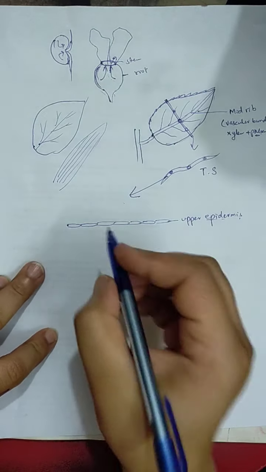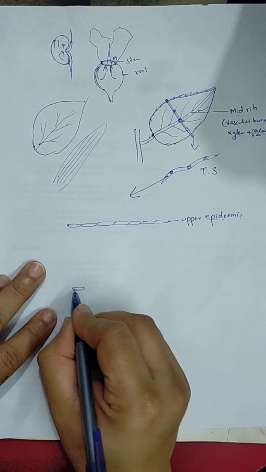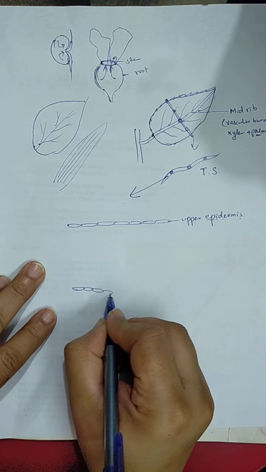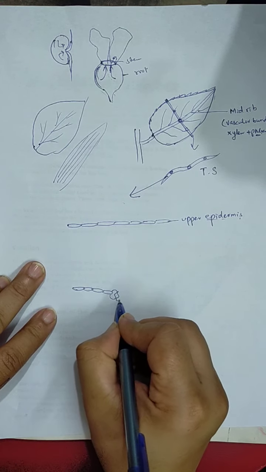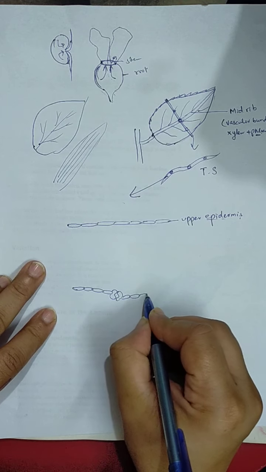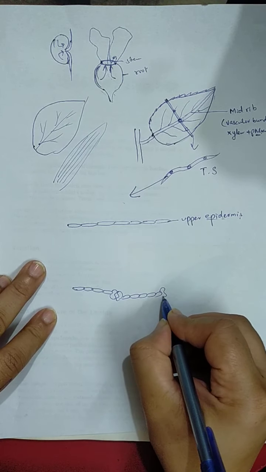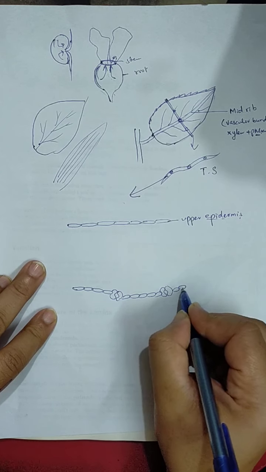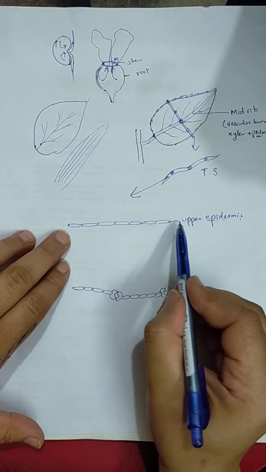Then on the lower side is the lower epidermis. Okay, so I am making the lower epidermis for you, and I am going to explain the other things which I am drawing here. First of all, this is the upper epidermis.